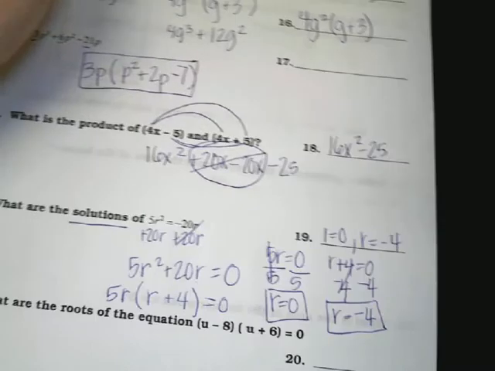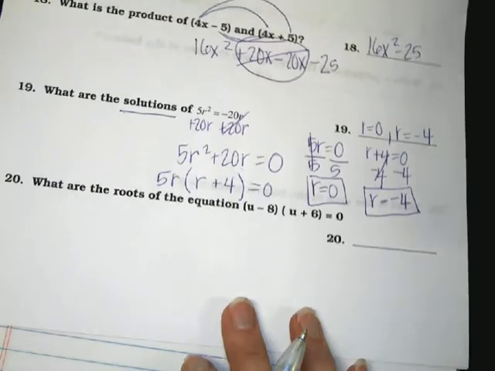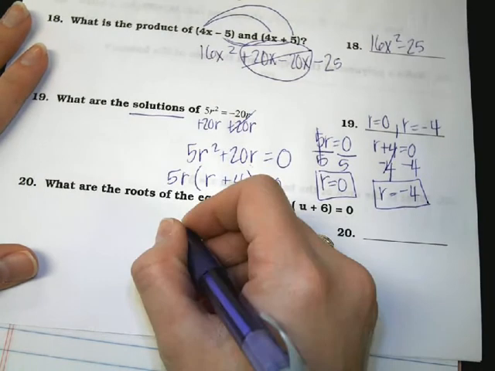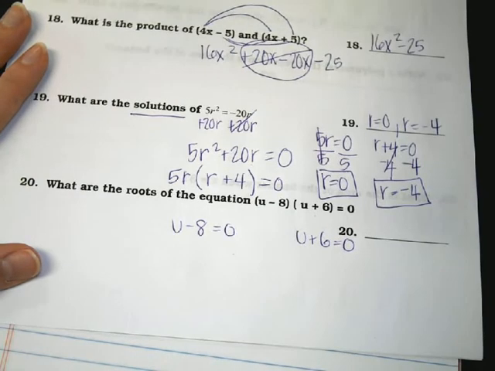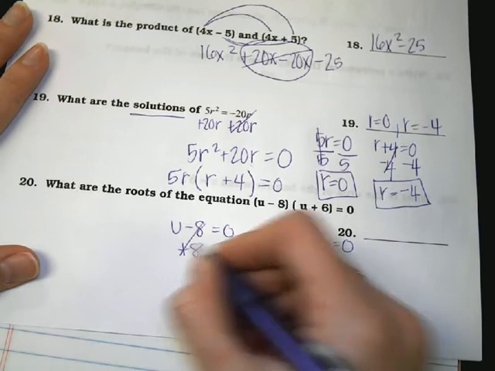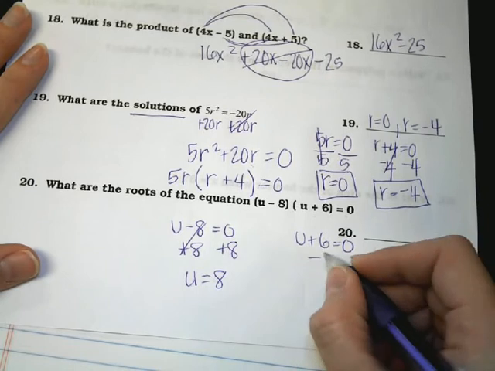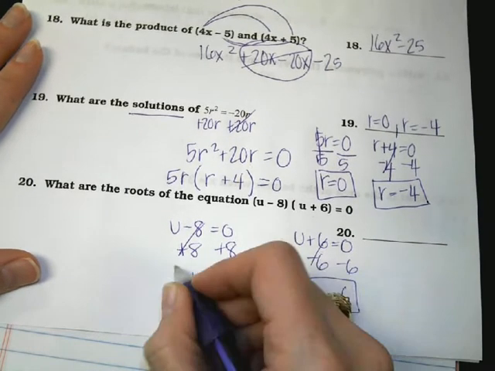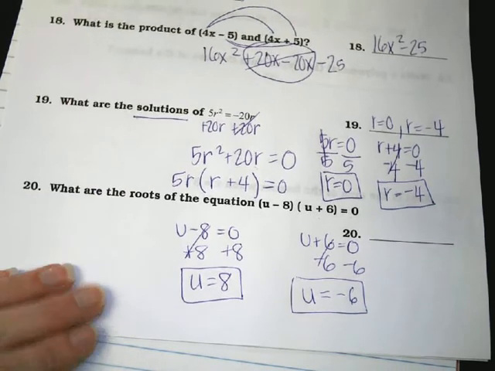Problem number 20 is asking for the roots of this equation. Just like our solution, roots means I need to set each piece equal to 0. So you get u minus 8 equals 0, and u plus 6 equals 0. And then I'm going to solve for what u could be. In order to solve for u here, I add 8 to both sides. U equals 8. To solve for u here, I subtract 6 from both sides. U equals a negative 6. Those are my two options for u, or my two roots for that equation.